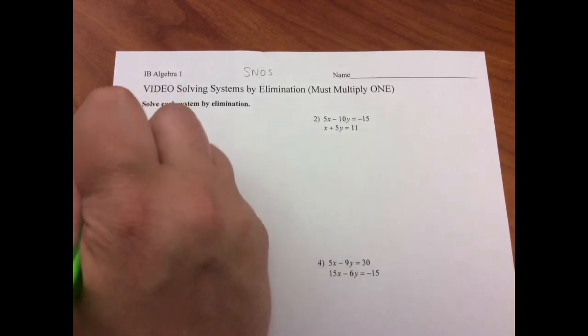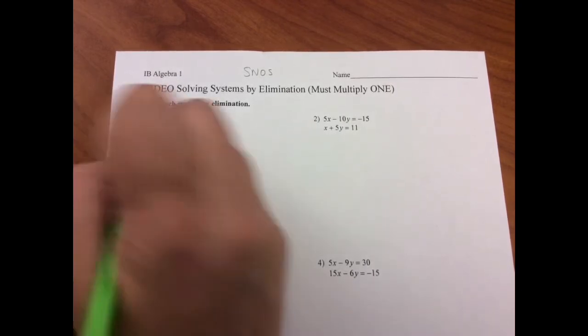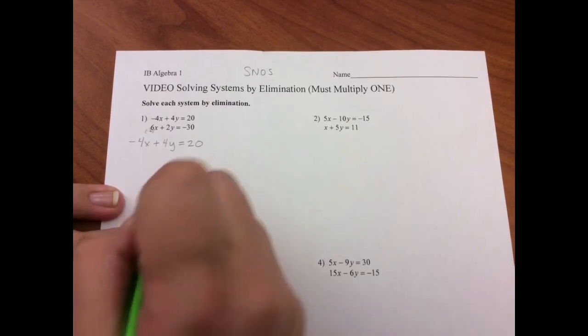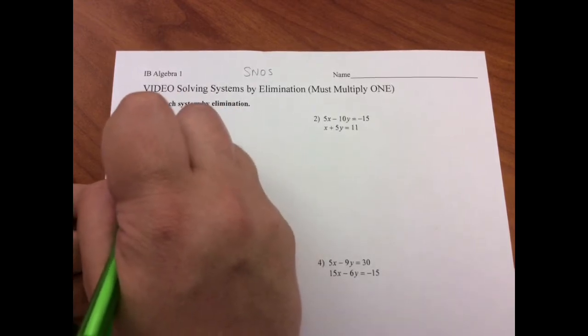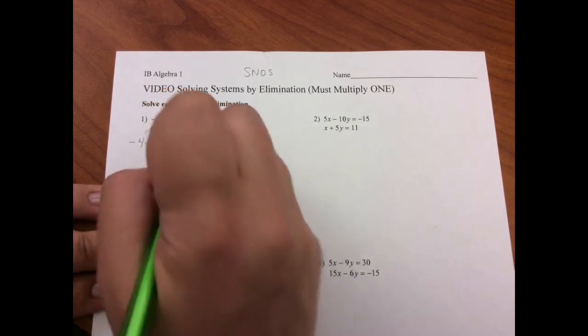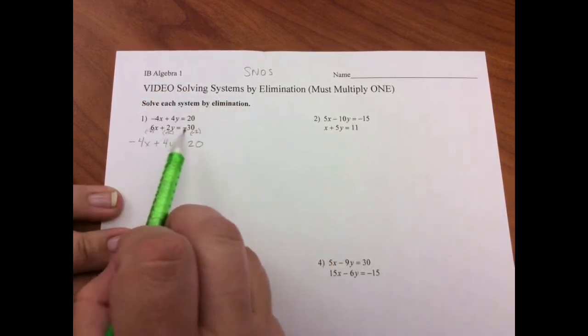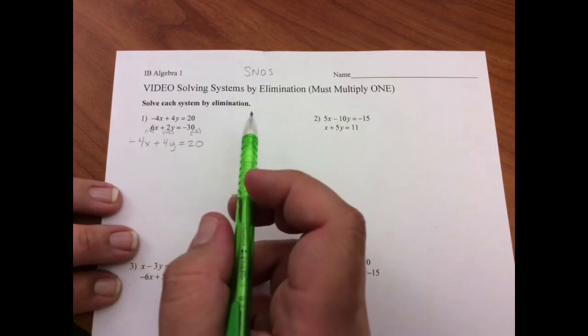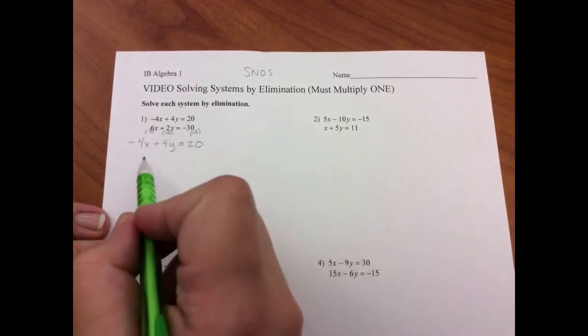So that means I have to multiply this negative 6x times a negative 2, and I have to multiply this 2y times a negative 2, and I have to multiply this negative 30 times a negative 2. So everything in the equation gets multiplied by negative 2. So when I do that, I'm going to rewrite it underneath.